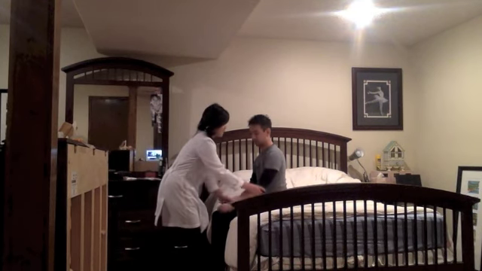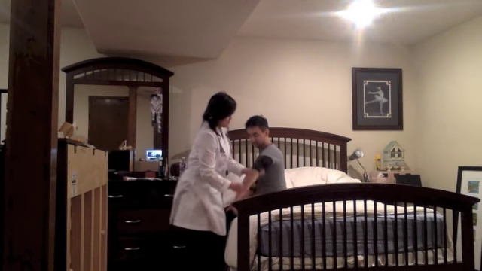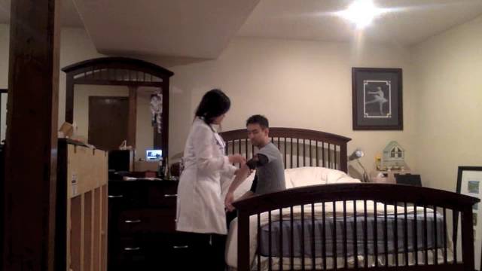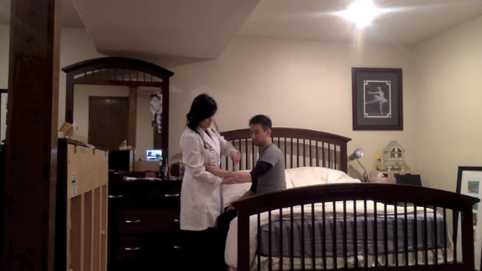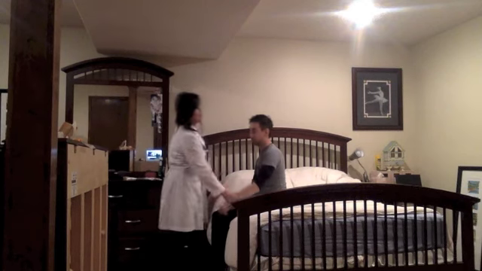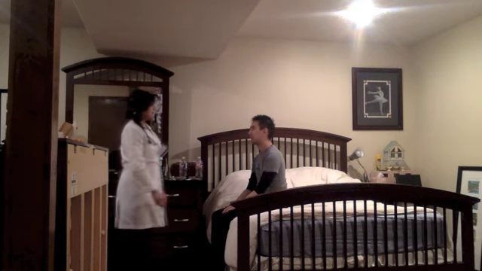So I'm going to do bicep, triceps, brachioradial. Okay, good reflexes there. I'm going to do it on the other side. While I'm here, we can do some musculoskeletal testing.